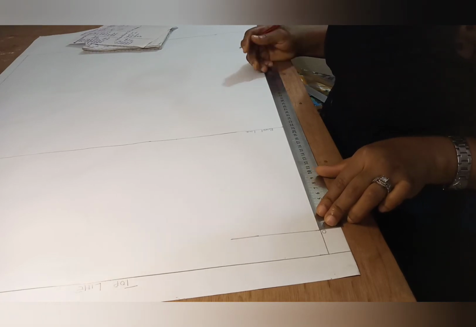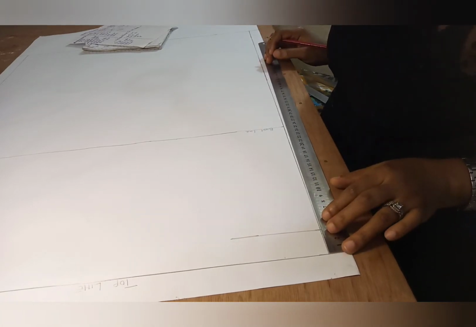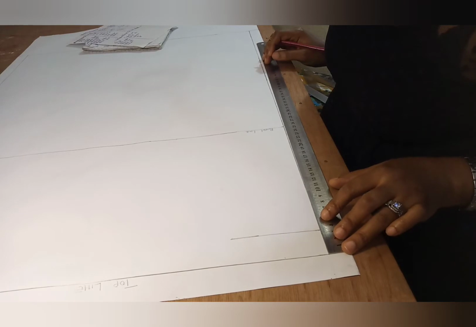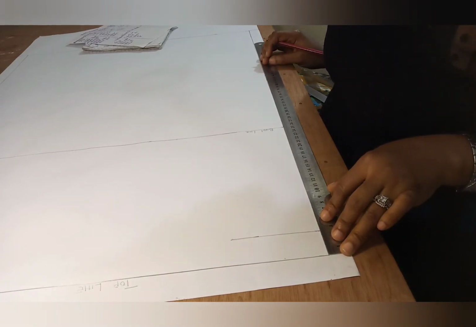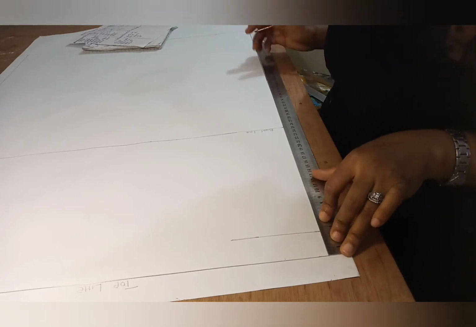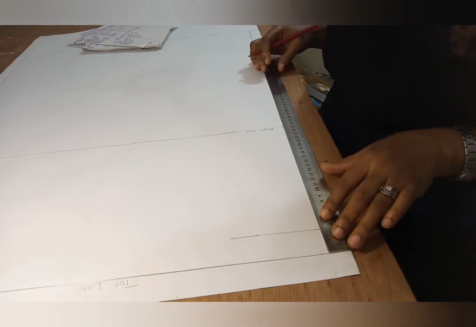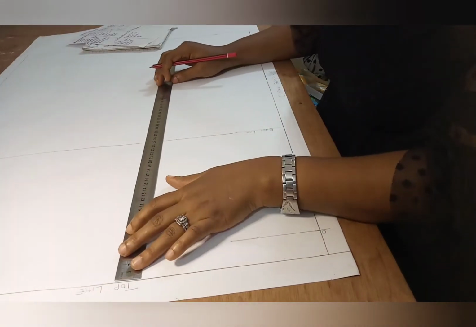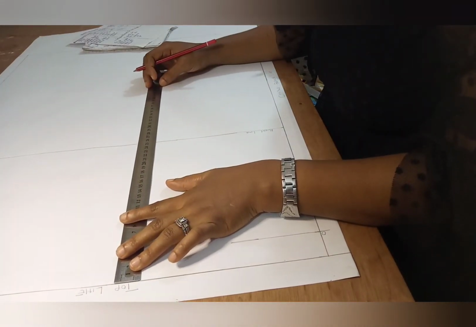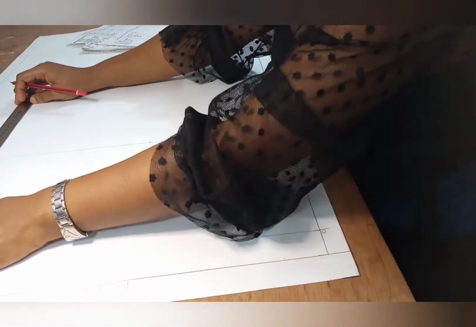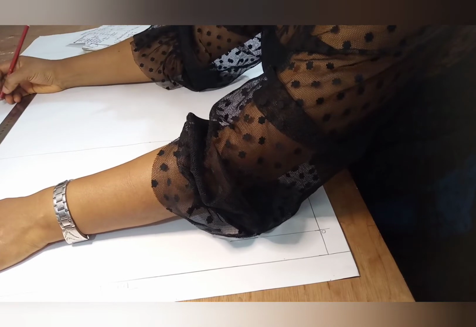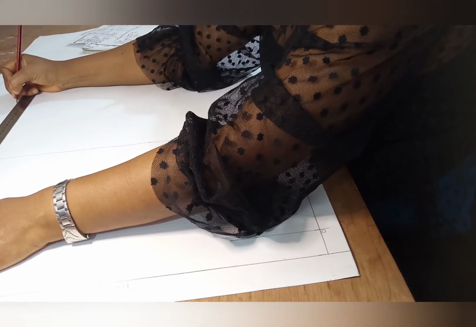Again, in order to get an accurate line, you do the same thing. I'll do the same thing that I did with my bust line to get an accurate measurement. So here, 41 plus 3.5 is giving me 44.5 cm. So I'm going to take 44.5 cm on the top line of this pattern, measure 44.5.